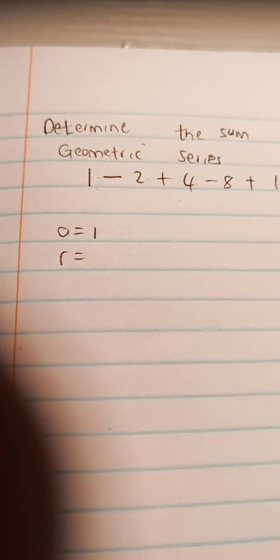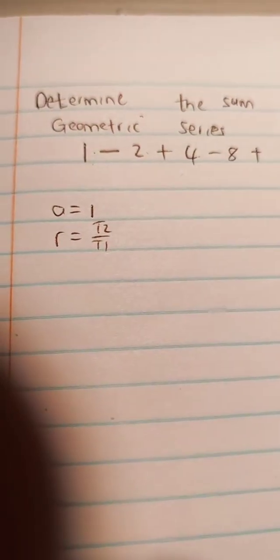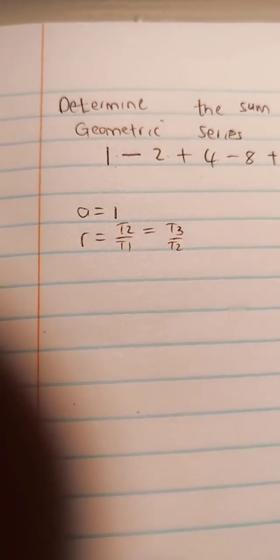What about R? What is R? Remember, when we calculate R, we say T2 divided by T1. We can also confirm it by T3 divided by T2. It should yield the same value. So in other words, -2 divided by 1 should give me the same answer as 4 divided by -2, which both give me what? -2. So R is -2.